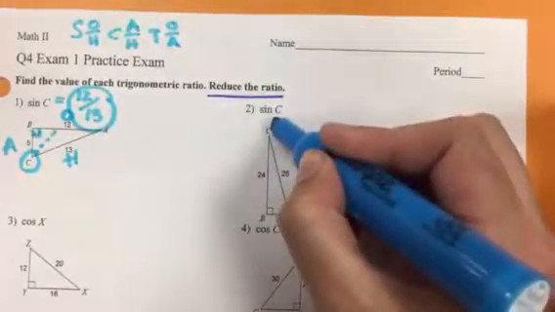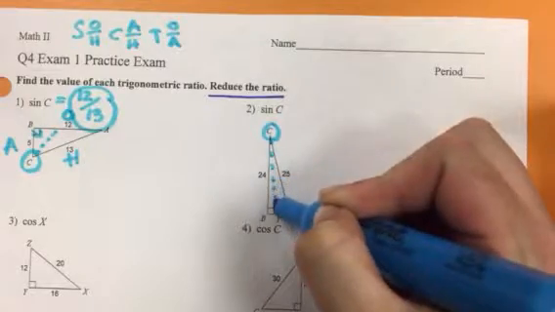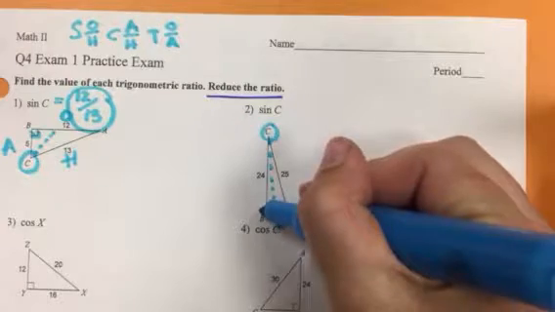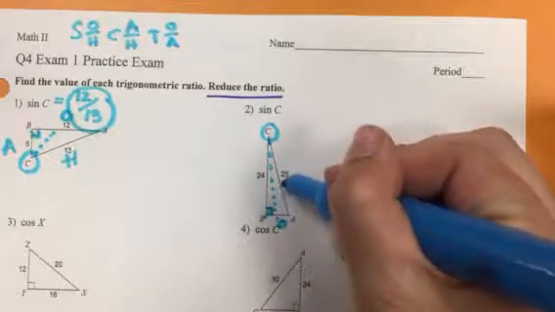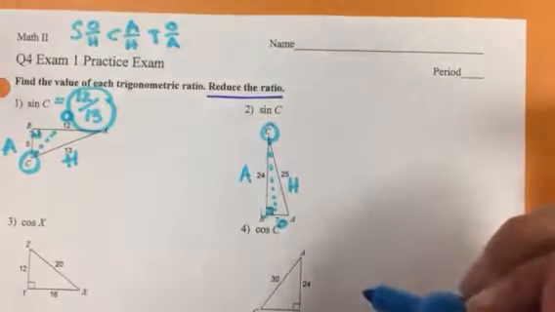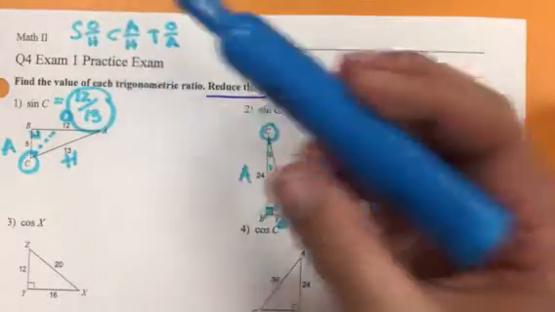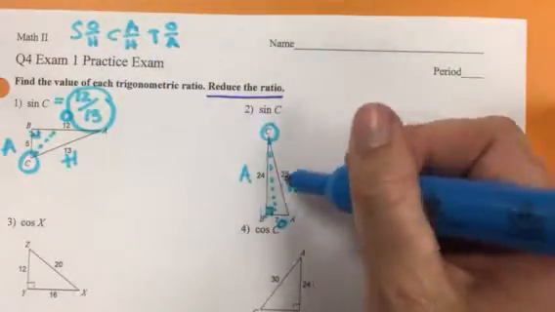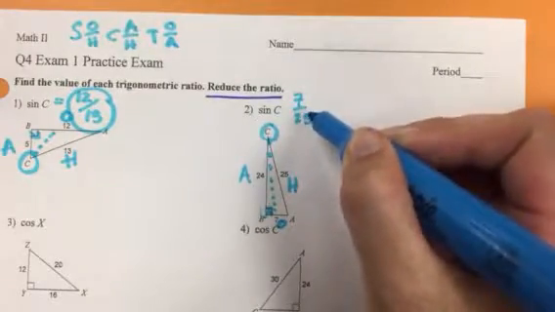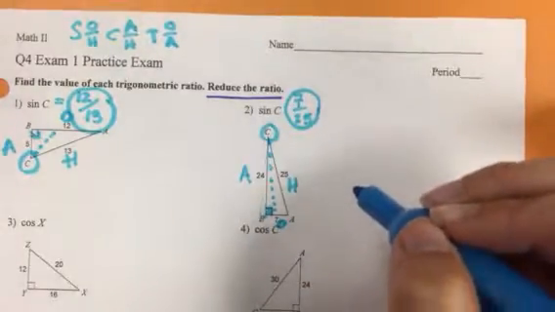Sine of C. Angle C, I need to label the opposite side, would be O, so opposite. The hypotenuse is across from the 90 degrees. Adjacent is between the two angles. Because it says sine, once again, I need O over H, 7 over 25. 7 over 25 does not reduce, so we leave it.